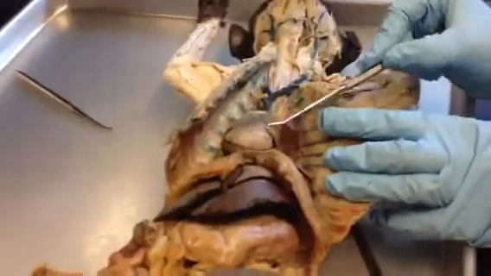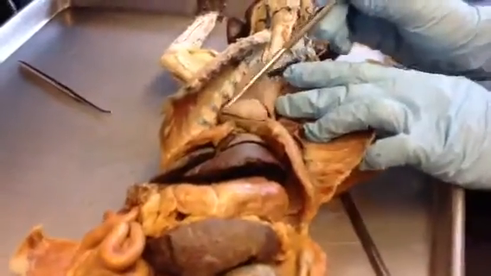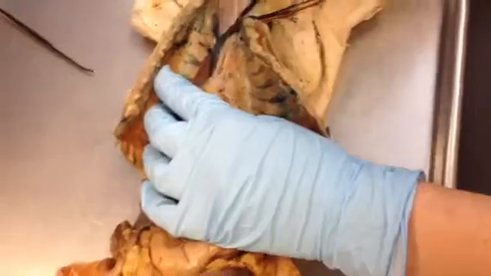Alright, so what's the structure right here? The heart. Okay. So from the heart, there's a vessel coming off of it. What is this vessel called? The entire thing? Aorta.